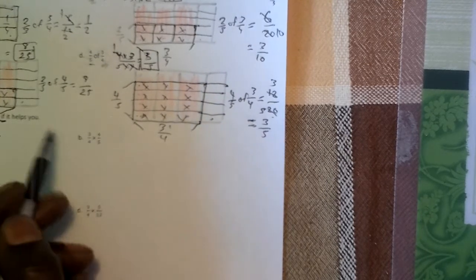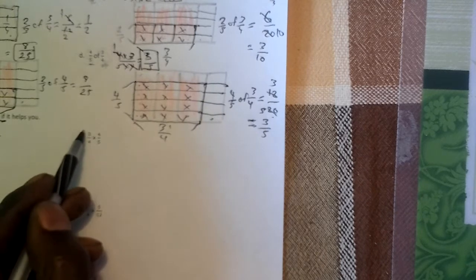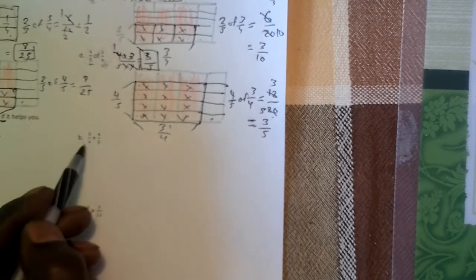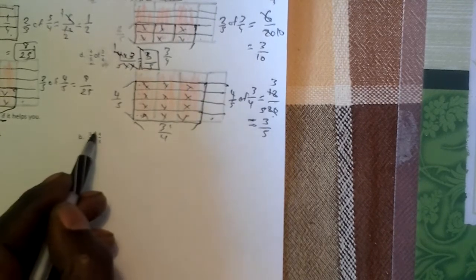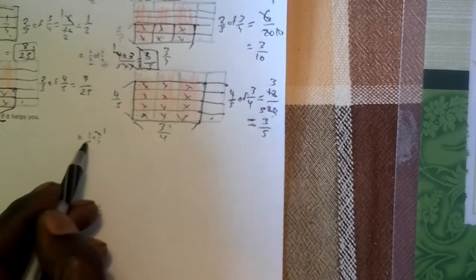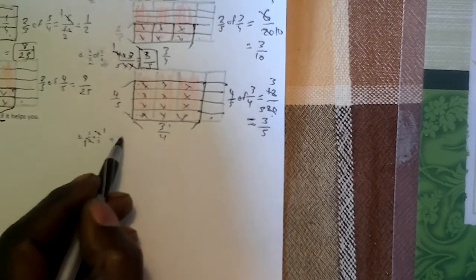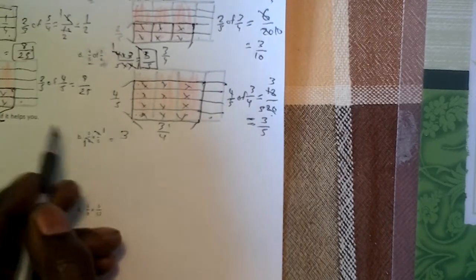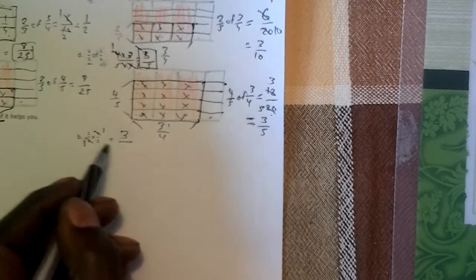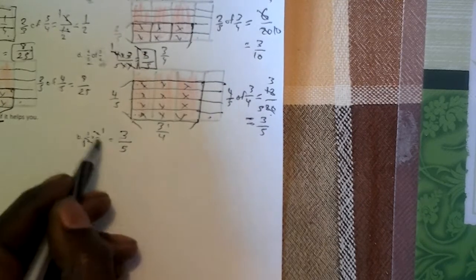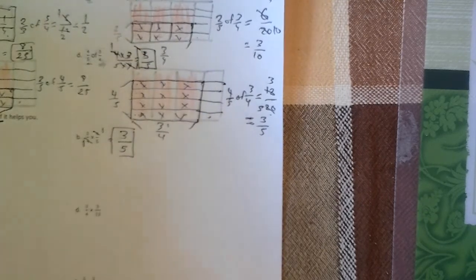Can we simplify? Well, we can't do the 3 and 5. There are no factors, but we can do the 4 and 4. So 4 divided by 4 is 1. 4 divided by 4 is 1. So we have 3 times 1 equals 3 over 1 times 5 equals 5. So we have 3/5. See how we're doing that, Babby?